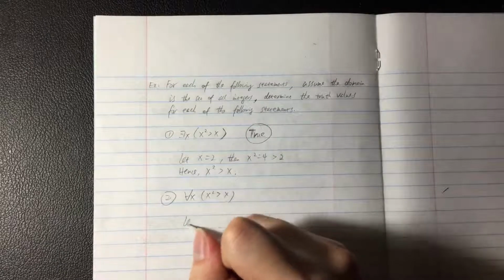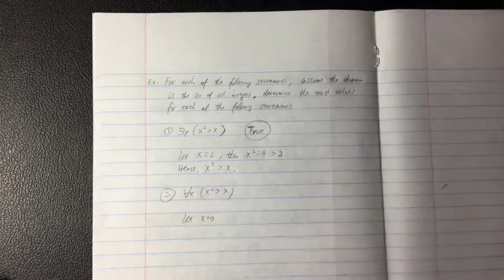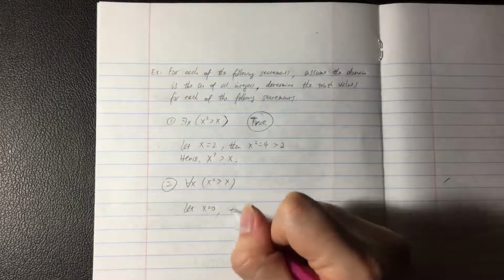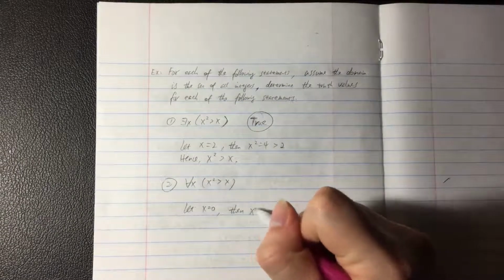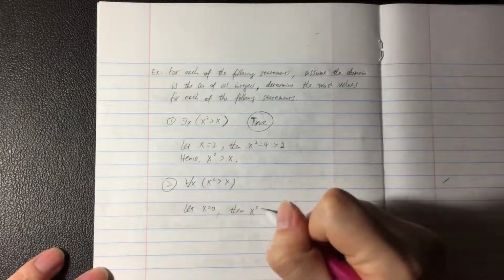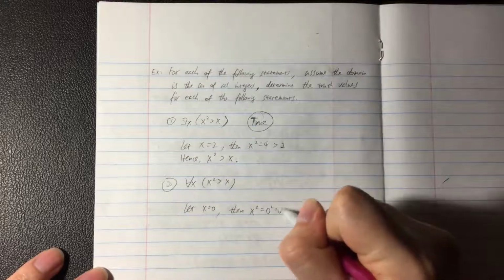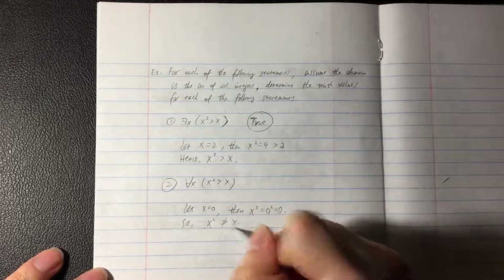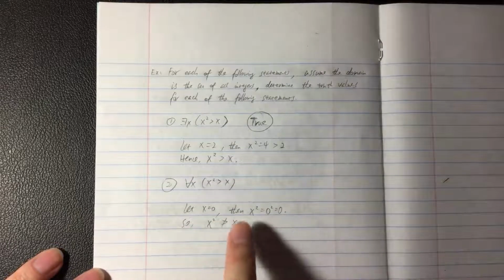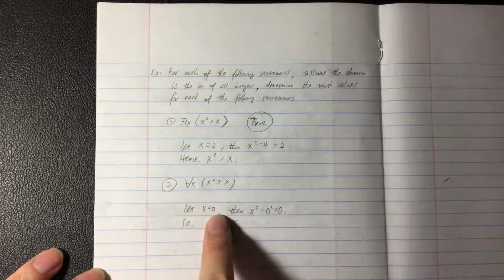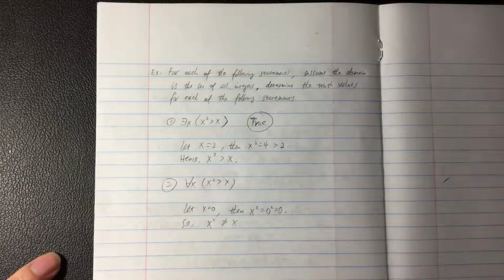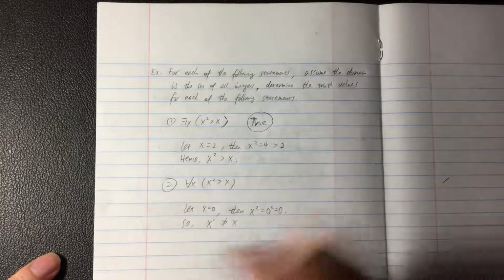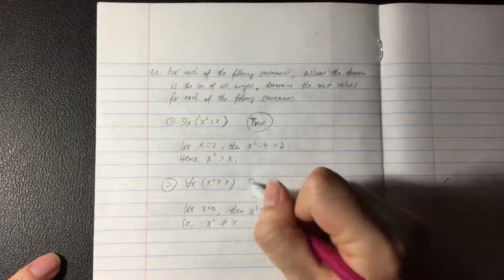What if x is 0? When x is 0, what do we have? Then x squared is 0 squared, which is also 0. So x squared is not greater than x. In this case, 0 is not greater than 0. If I can find one x that makes this statement false, then that means it's not true for every x. Then this quantified statement is false.